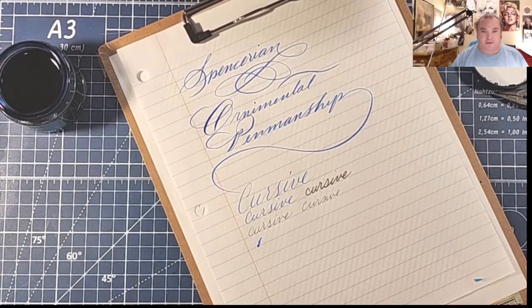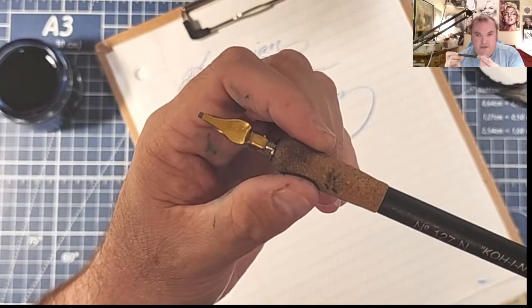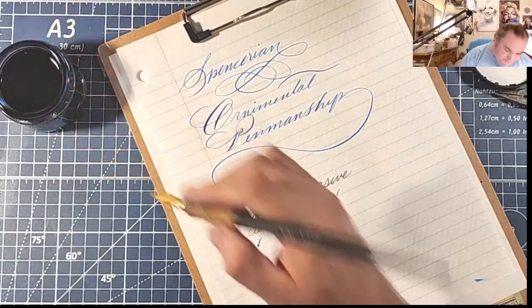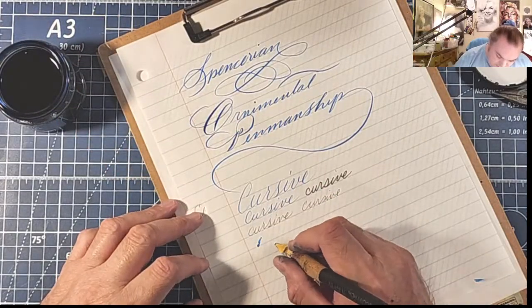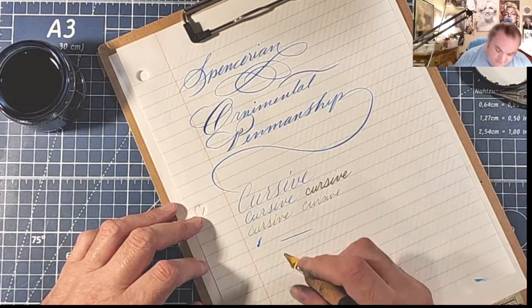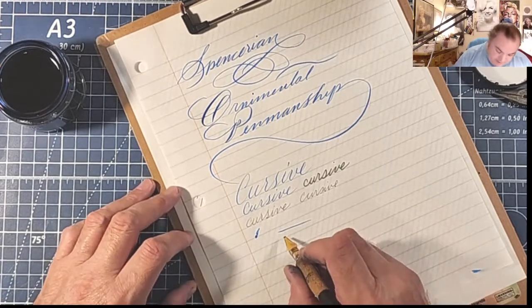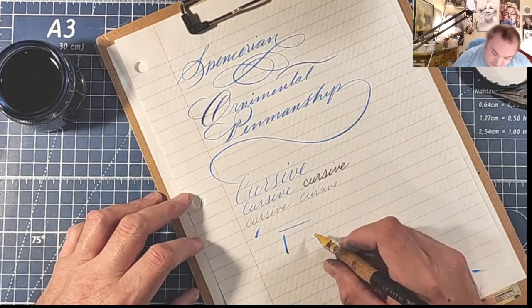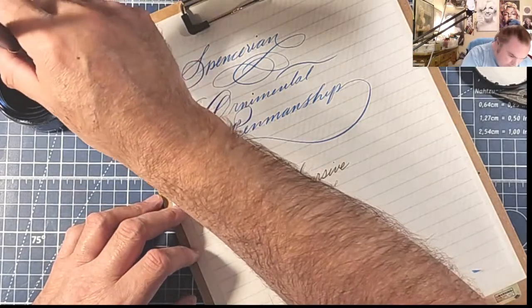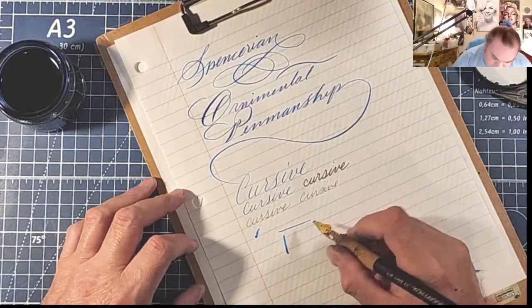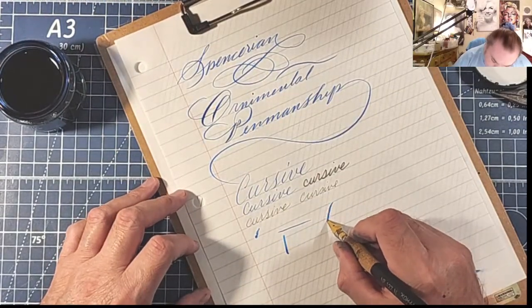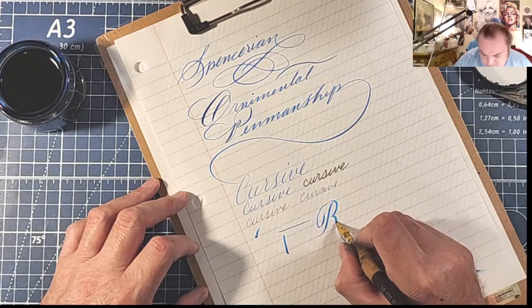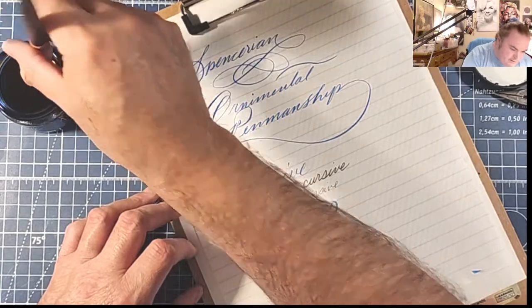Now, the one thing that we're not going to be going over is this is called a broad edge calligraphy pen. And it uses a fine horizontal stroke and a thick vertical stroke. It does have some interesting properties. And you can do calligraphy with it.